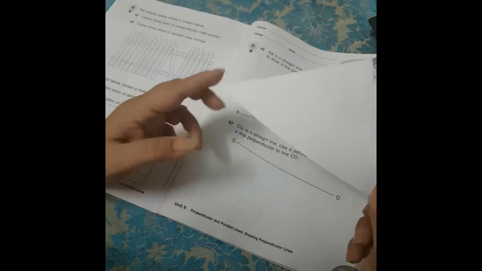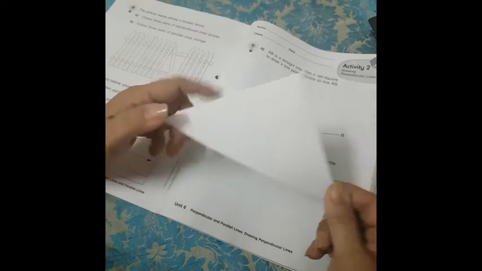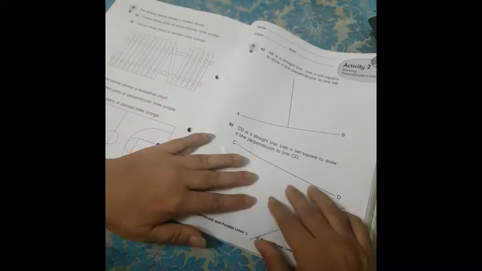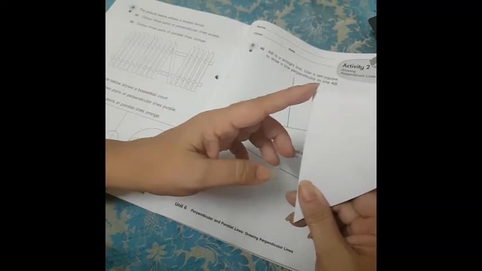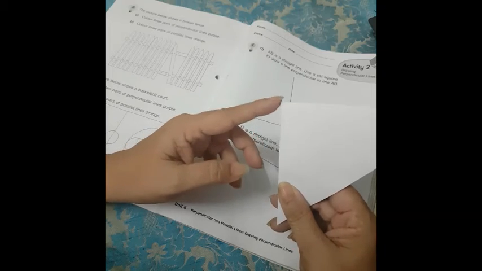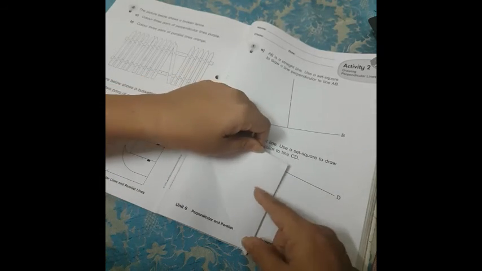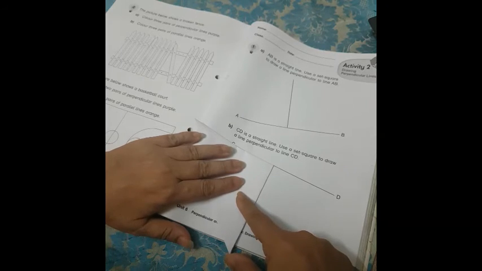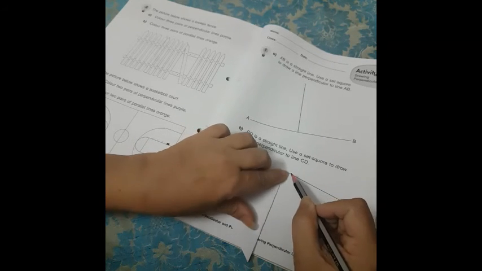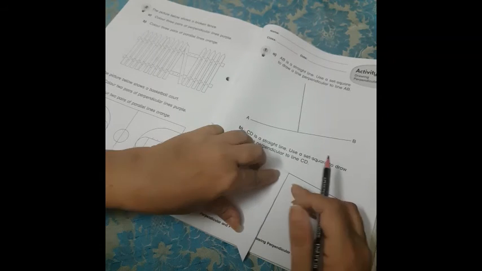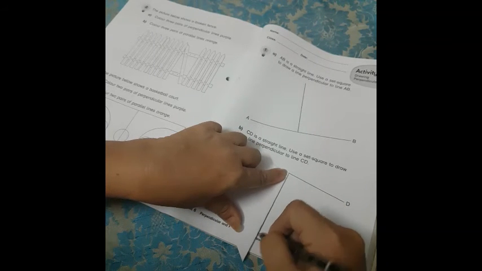Again, this is not the right angle. So I can't place my set square like this. What I have to do is place the set square along the edge of the 90 degrees. So I'm going to place it like this. As you can see, it's against the line. Make sure it's against the line CD and draw a line going down. Hold it carefully. It should not move. And you draw a line that is perpendicular.